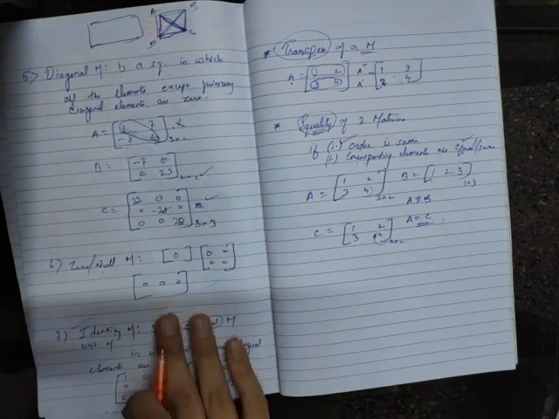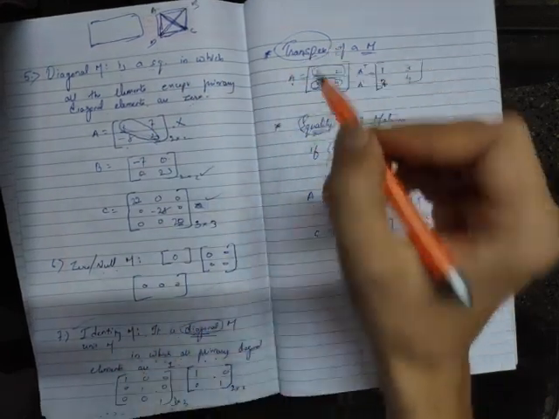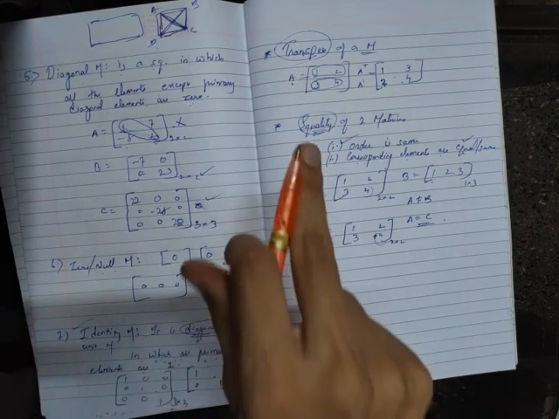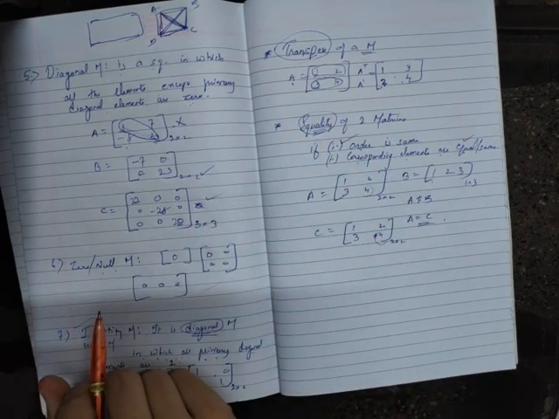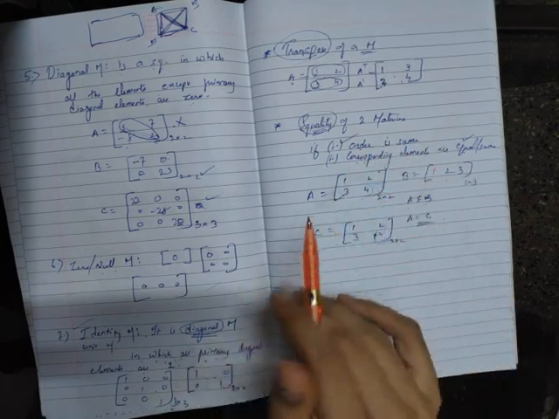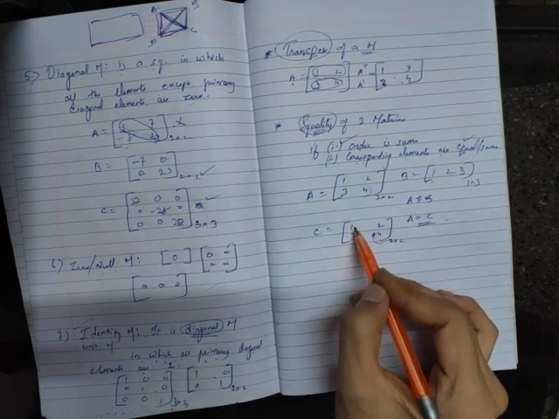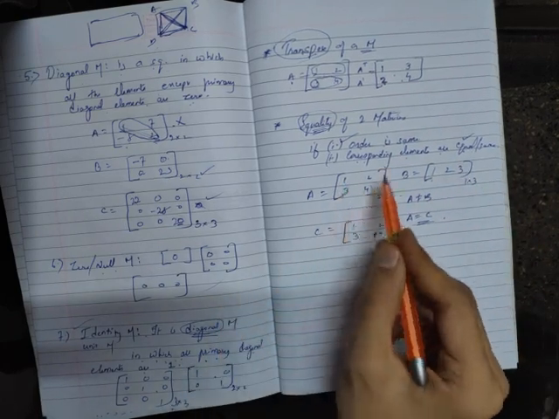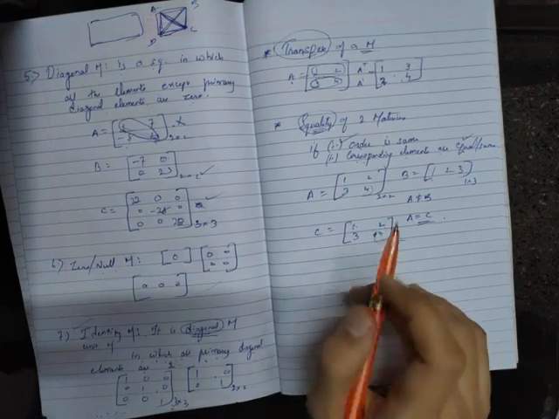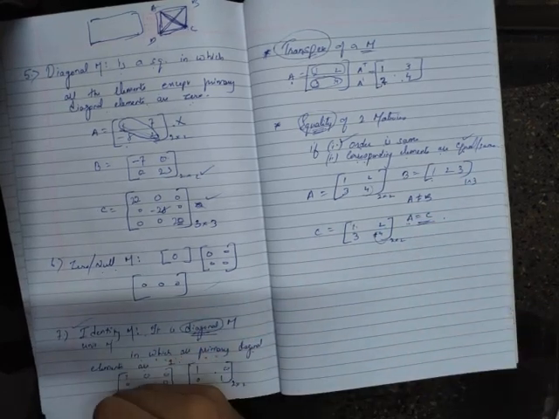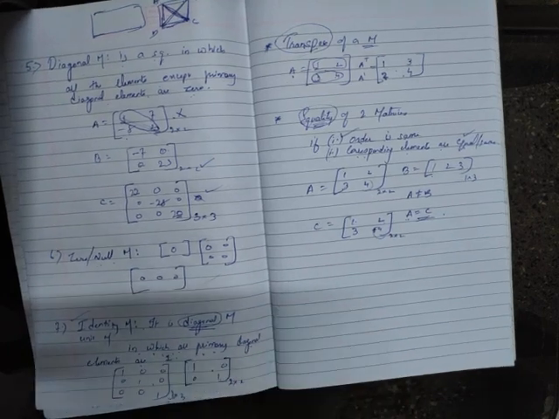After the types of matrices, we learned 2 more things. Transpose of a matrix, interchanging of rows and columns. Equality of 2 matrices. Order should be same. And corresponding elements are equal. Are they equal? Yes. I'll call it as A is equal to C. Matrix A is equal to C. Let's go ahead.